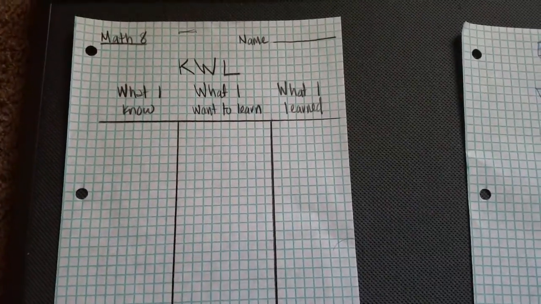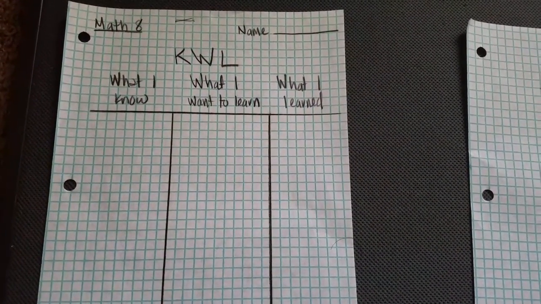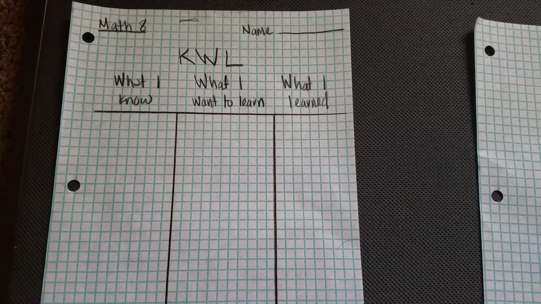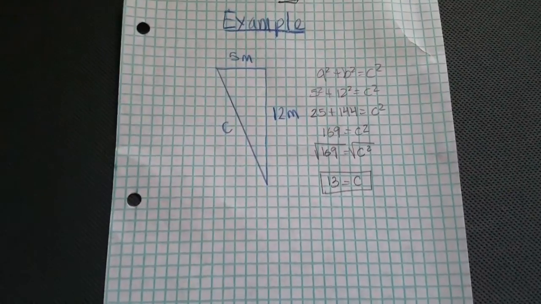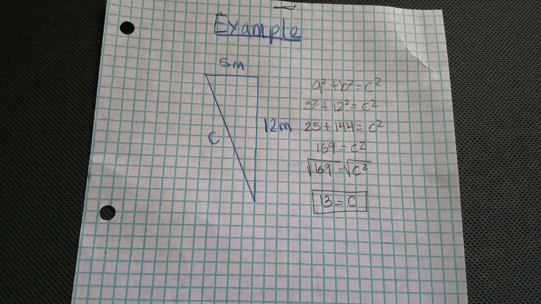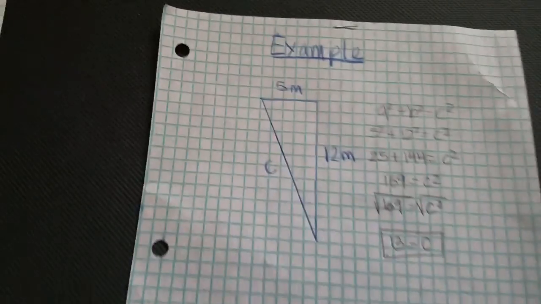Here's an example of the visual organizers that students will be using in my lesson, a KWL chart, where they discuss what they know about the subject, what they want to learn, and what they learned at the end of the lesson. Here is an example that I will work on the board for my students. We're trying to get C, which is the hypotenuse of the triangle.